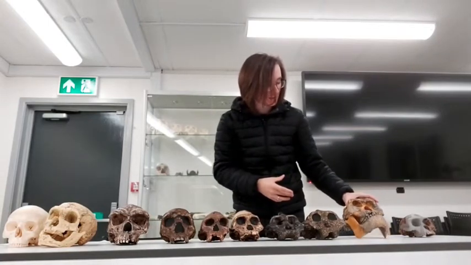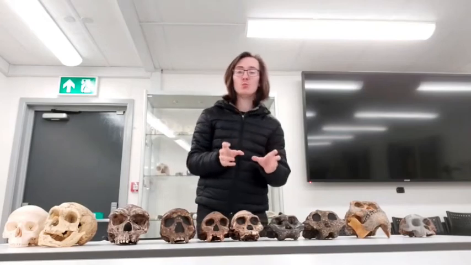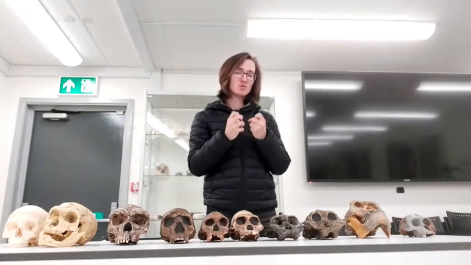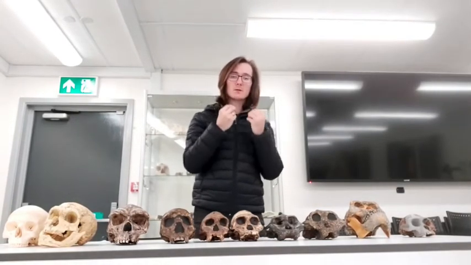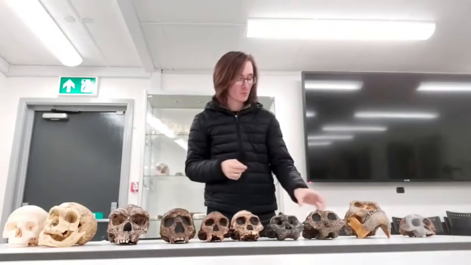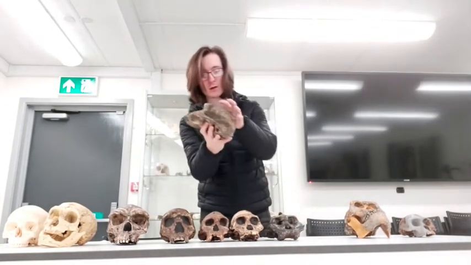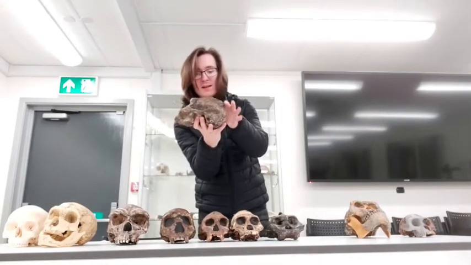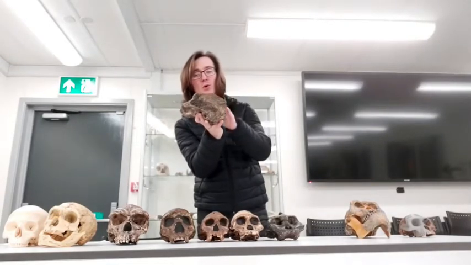And they needed this because they started to adapt to slightly more open environments and would have needed to have eaten much harder, rougher foods, which take a lot of power in the jaw and a lot of time to process and chew. And this is even more exaggerated when we look at these individuals. So if we look at the second Paranthropus skull, it started to develop a crest on the top of the skull, which would have had attached more jaw muscles.